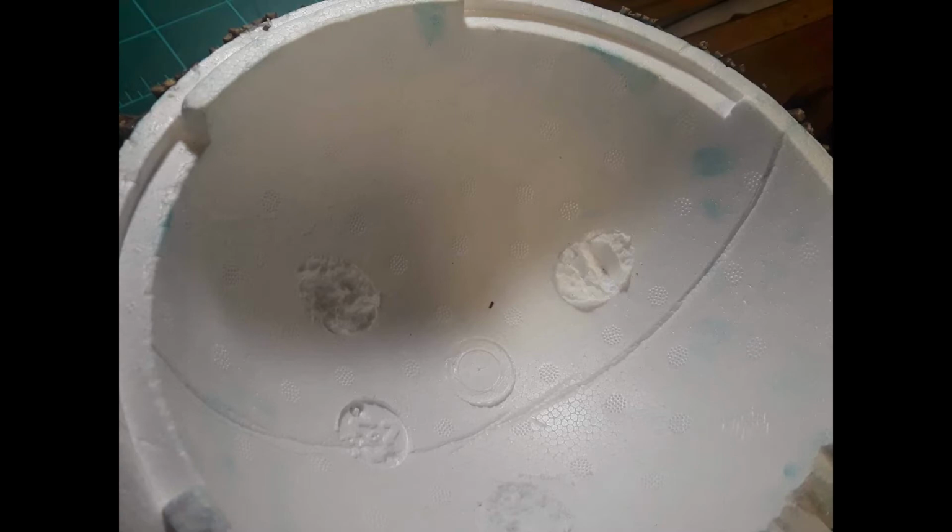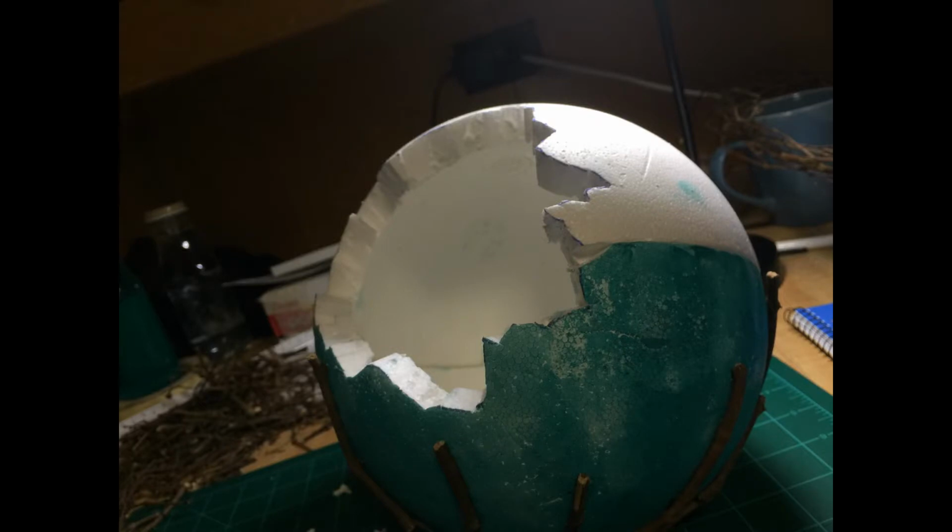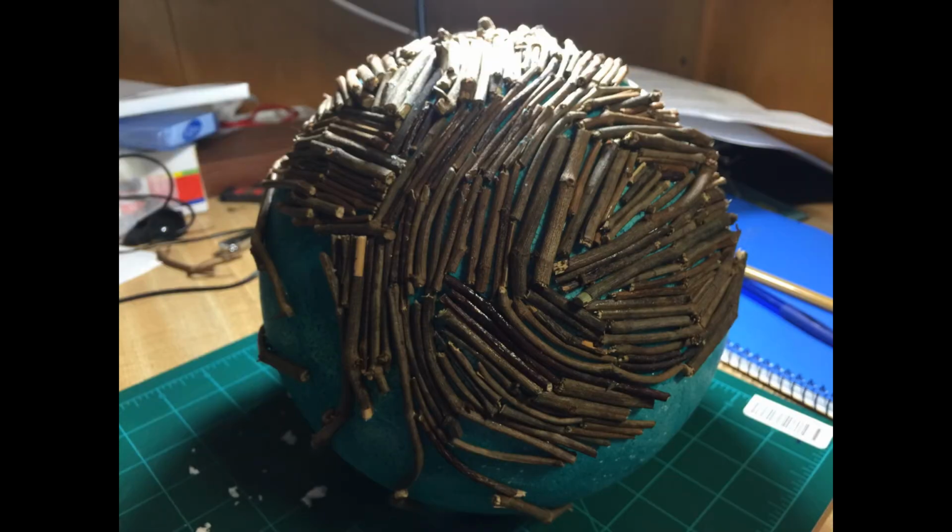The first thing that I did to the sphere was to cut out a giant hole and made it look like something was born from the sphere. This idea goes back to the idea of rebirth, how seasons come and go and the cycle repeats itself. And then for the exterior, I started to break twigs that I found, and then I slowly glued them on one by one in a pattern so it's like a river that flows around outside the sphere.